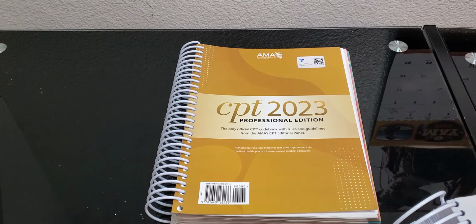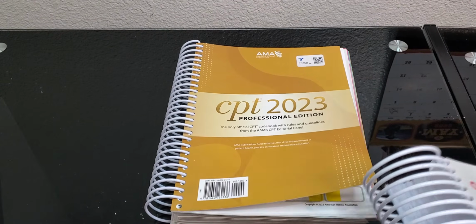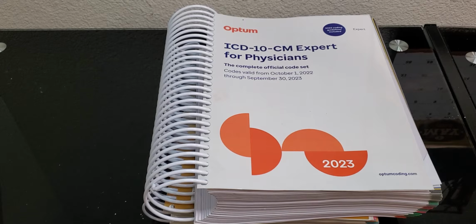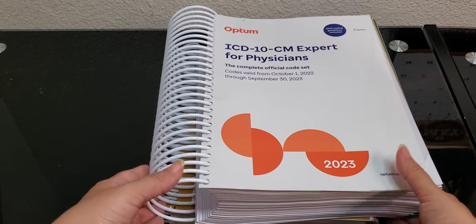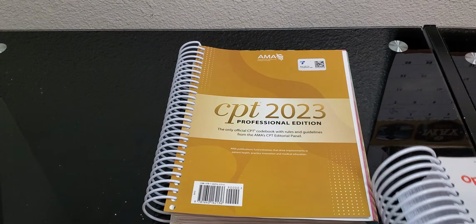If you're taking the CCSP or the CPC, you need this book, and then, of course, you need the HCPCS book that I don't have right now to show you. But you do need, for sure, these two books, okay? But just make sure you also have your HCPCS book.